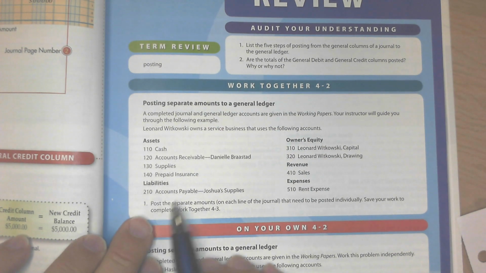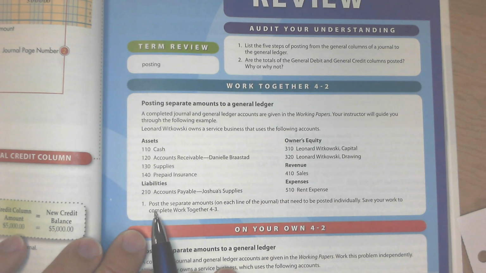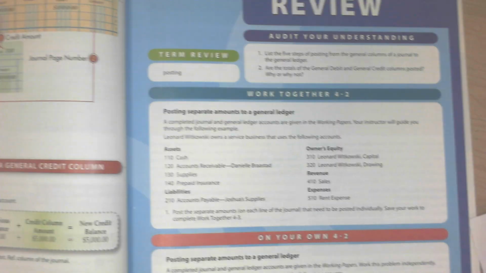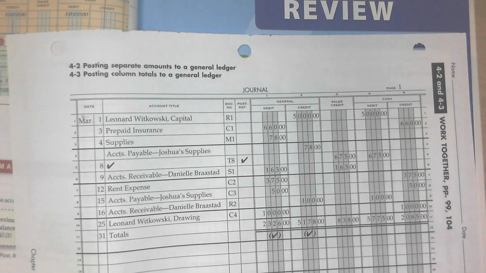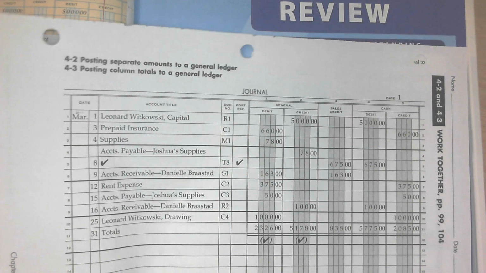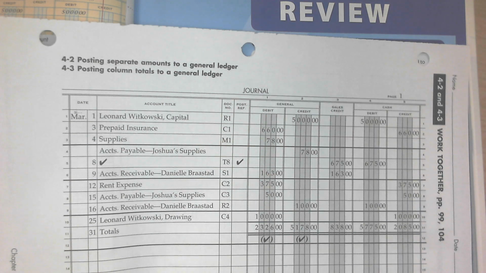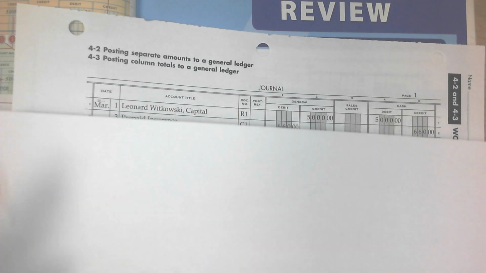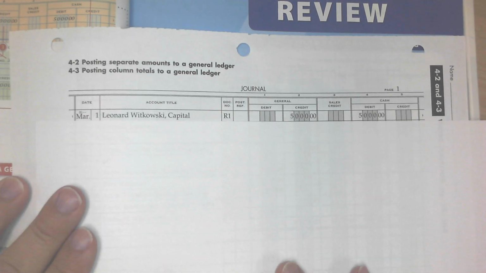So our instructions, we've got all of our accounts up here. And then I'm going to post the separate amounts that need to be posted individually. Save your work for 4-3. Well, this is easy. The easiest way to do this is to go through it line by line. So I'm going to start with the first line.